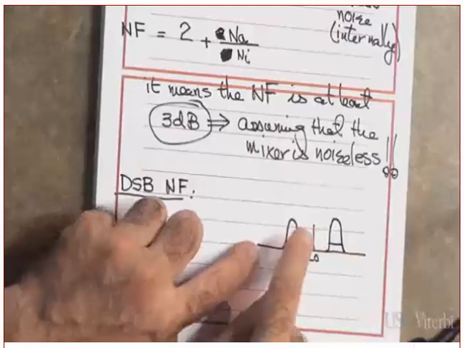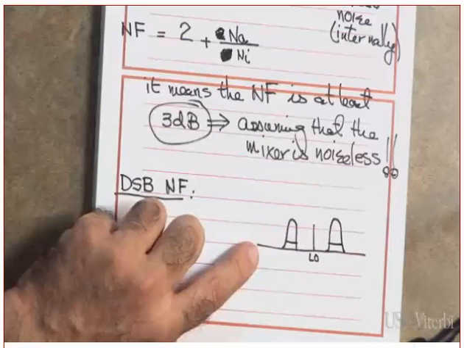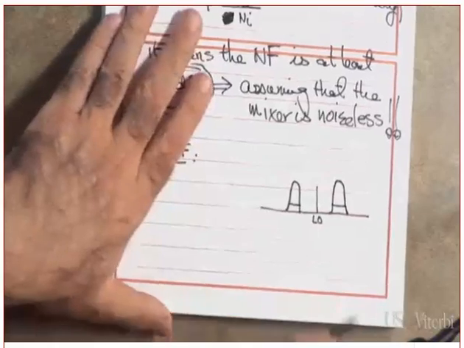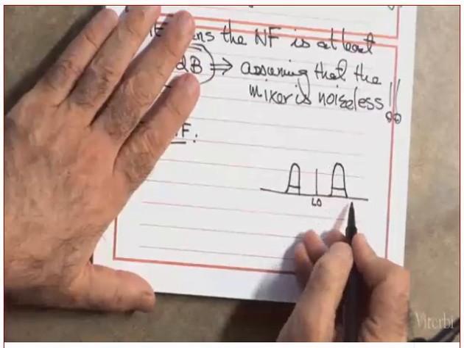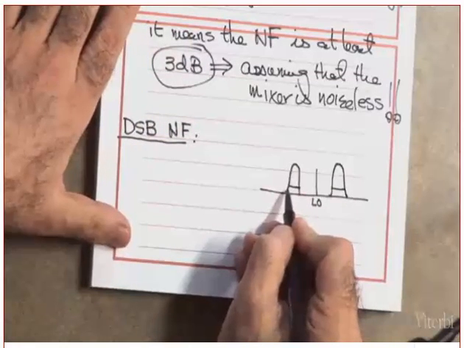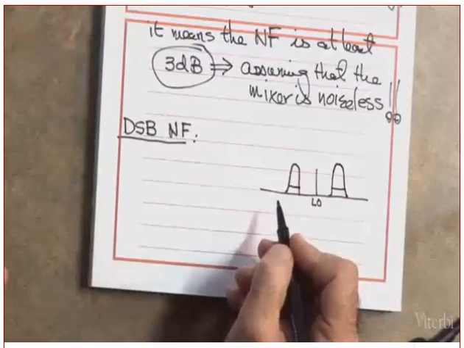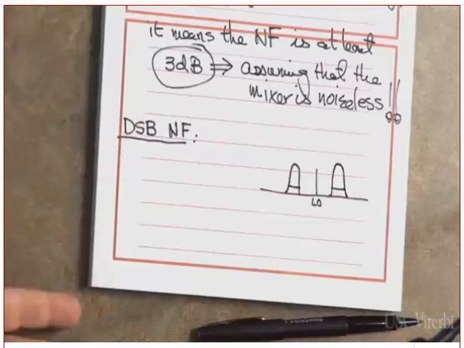By the way, assuming that the image and the signal have the same power, which is also an assumption, how will this one be converted down? Will this one be converted down to the IF? Will this one be converted down to the IF? Do we add them? We add them. The signal has double, we have two signal power.